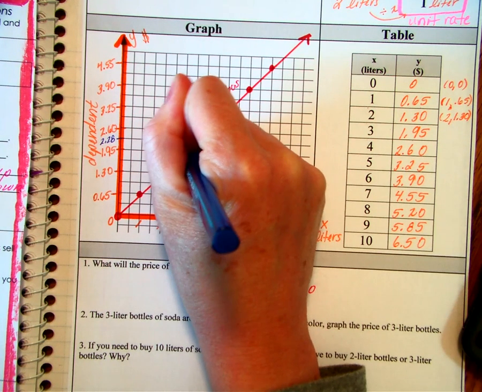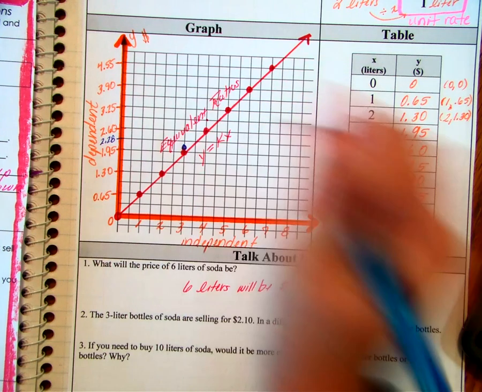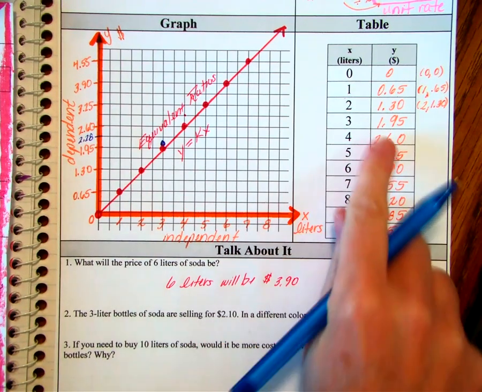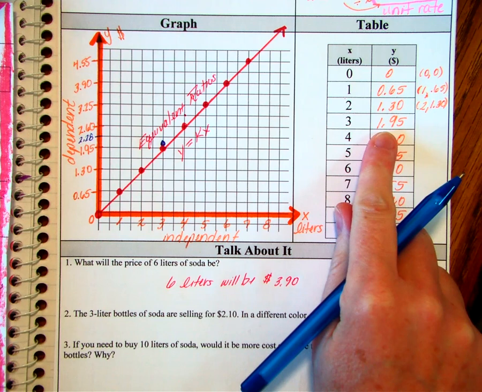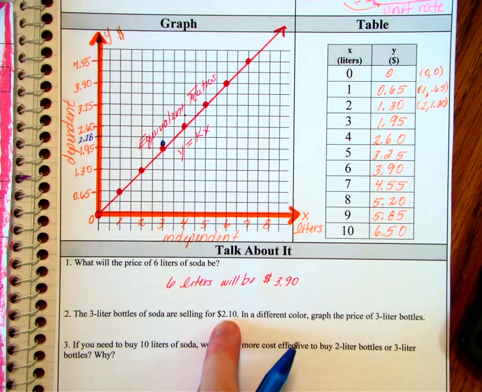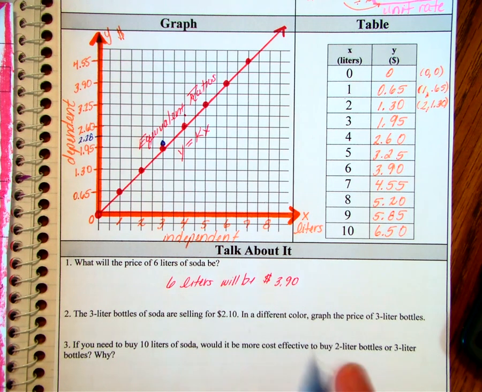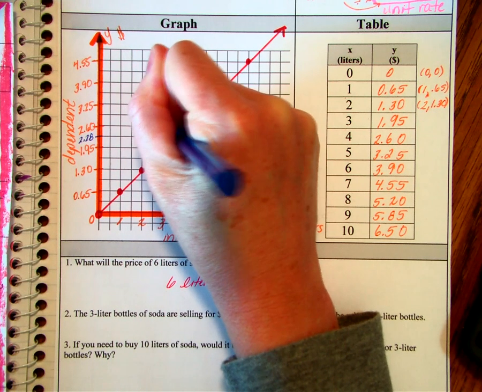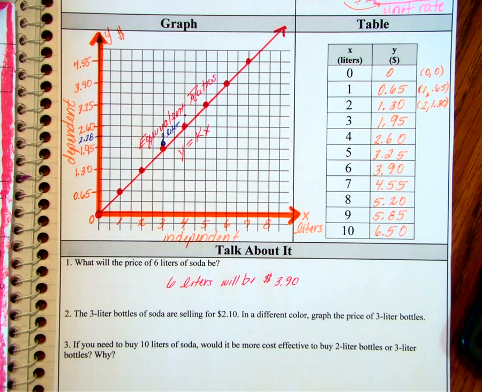So this is a 3-liter bottle. Sneaky. Because according to our data, it's $1.95, but according to this data, they're selling for $2.10. They're making actually a little more of a profit. Sneaky McGee's. So this is your 3-liter bottle.